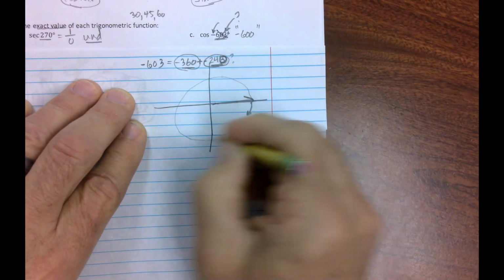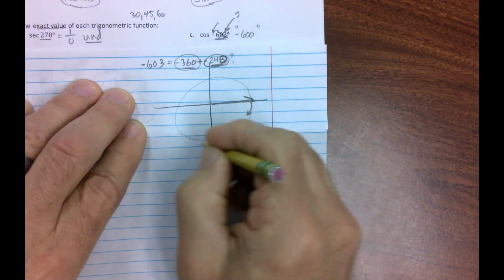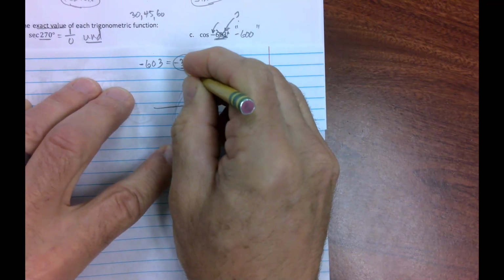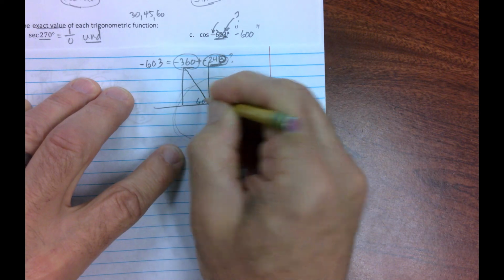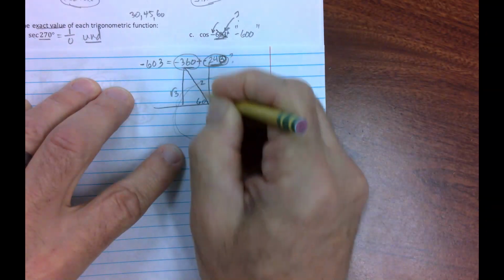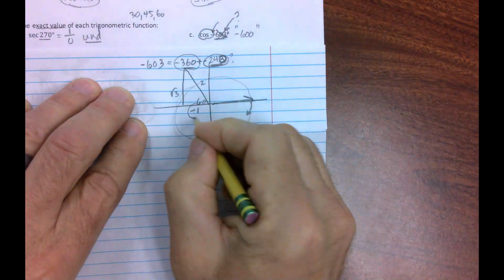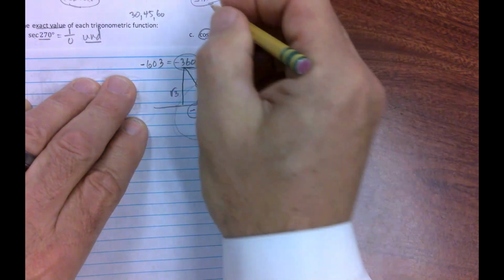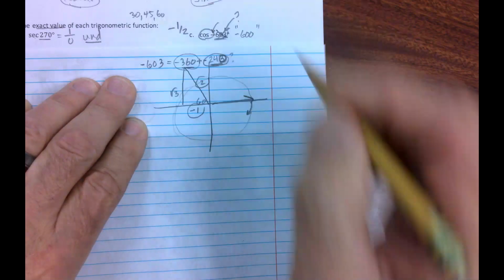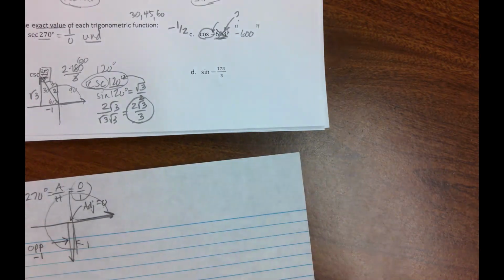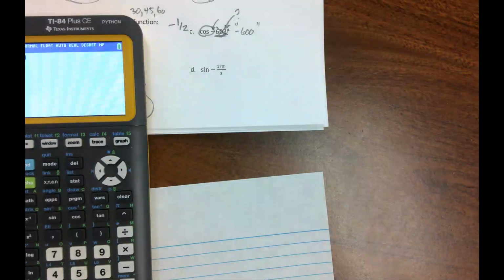So I went around 360. Here's another 180 plus 60 would take me right up here. There's my 60, so this is the square root of 3, 2, negative 1. Cosine is adjacent over hypotenuse, so that'd be negative 1/2. Pretty sure that's a typo. All right, let's go on to this last one. Let me pause this just a minute.